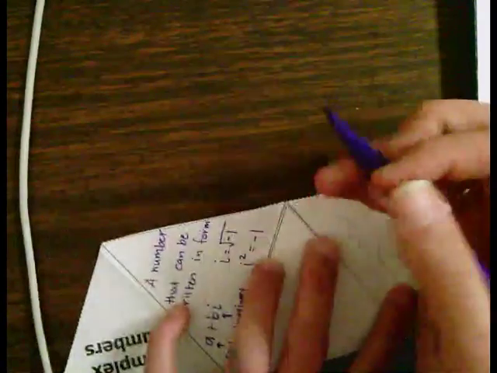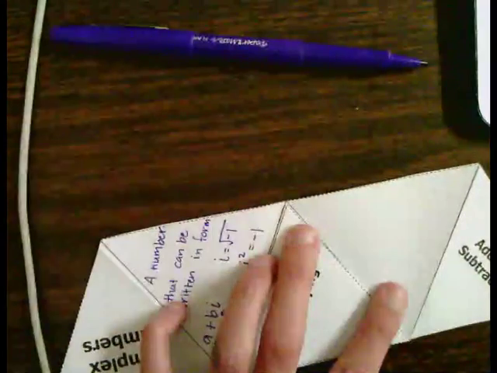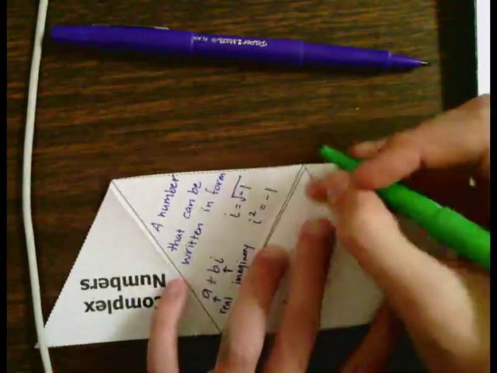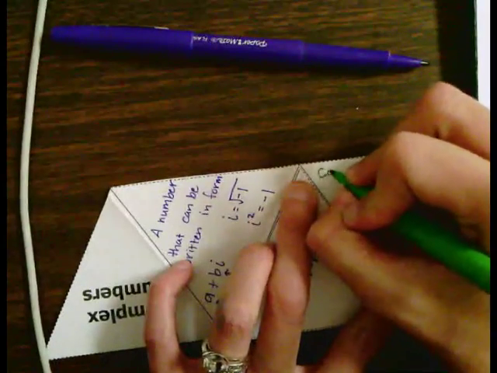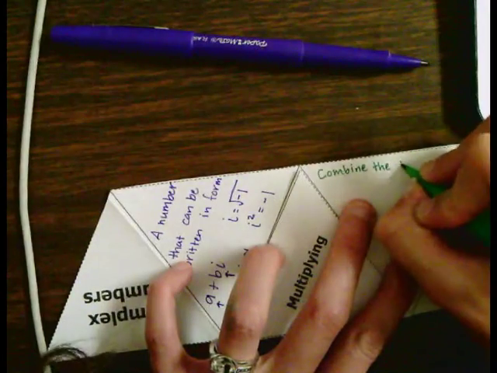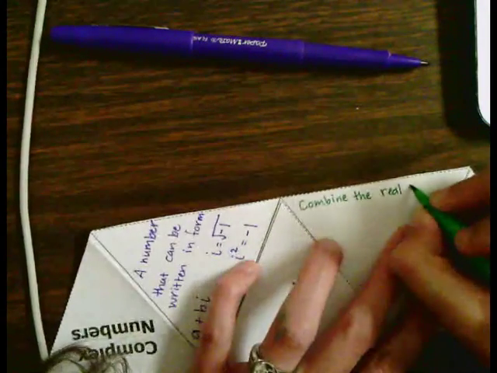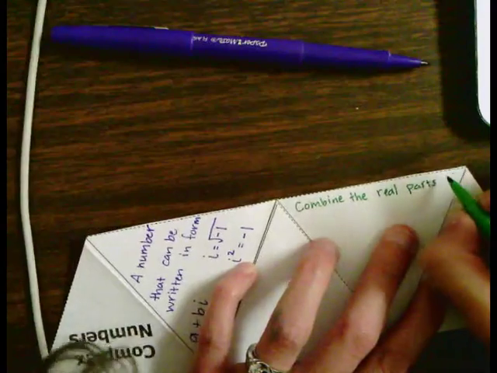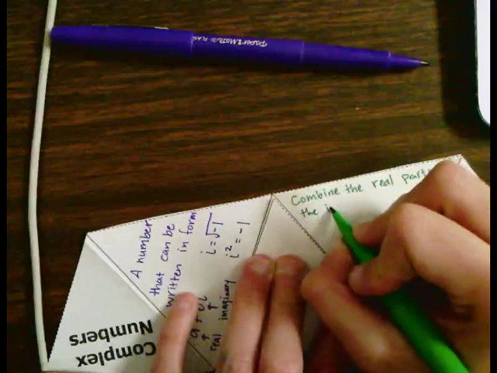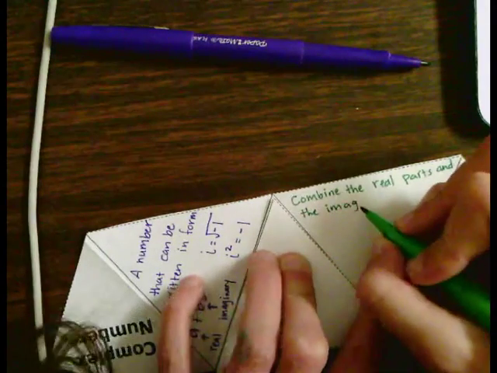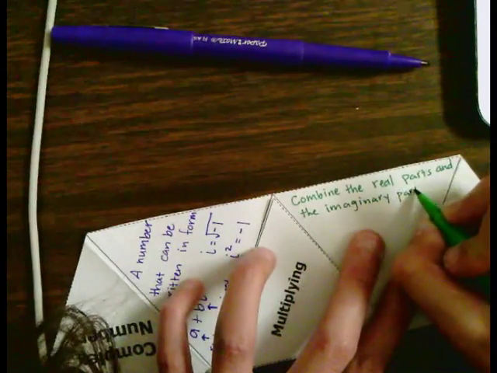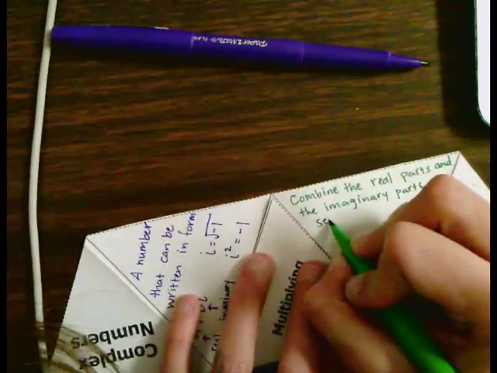When you add and subtract complex numbers, you are going to combine the real parts and the imaginary parts separately.